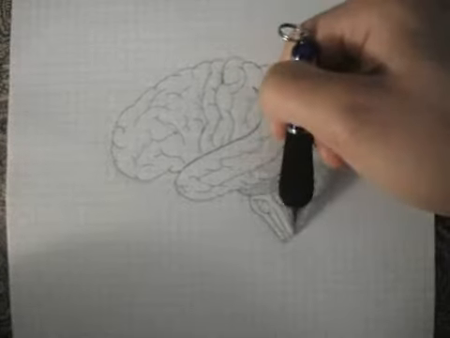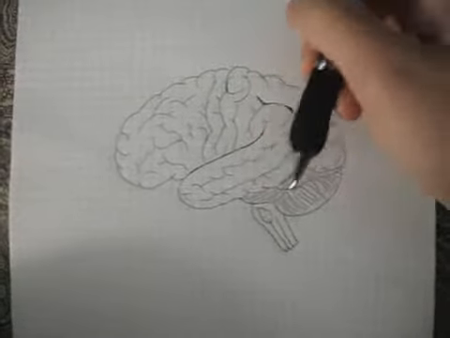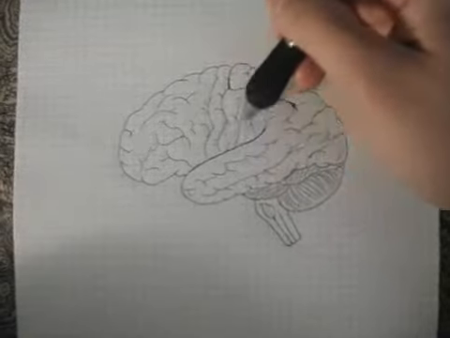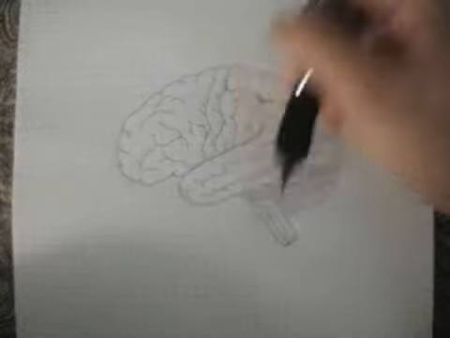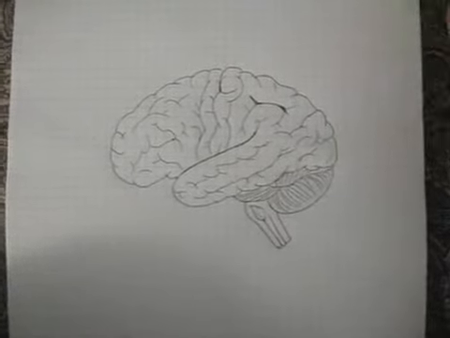And this is a portion of the brainstem, which continues and spans within the brain. This is the little stack that protrudes out from the brainstem, and it's called the medulla.